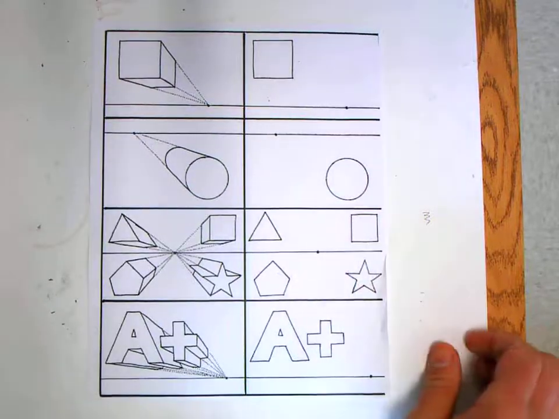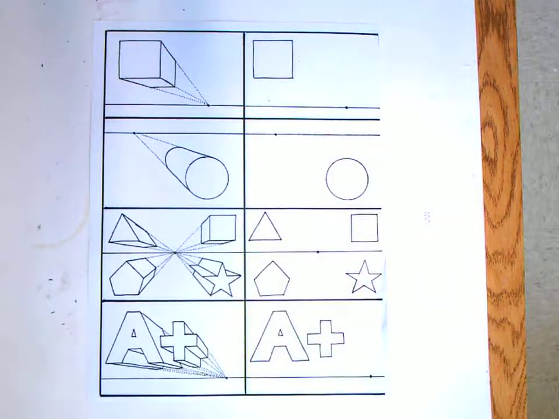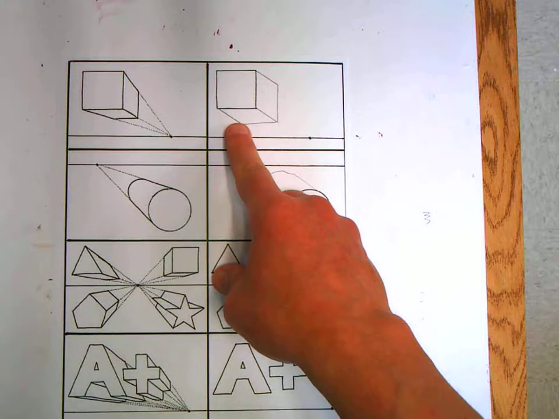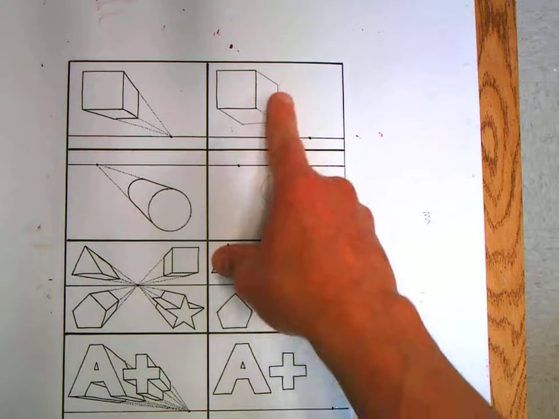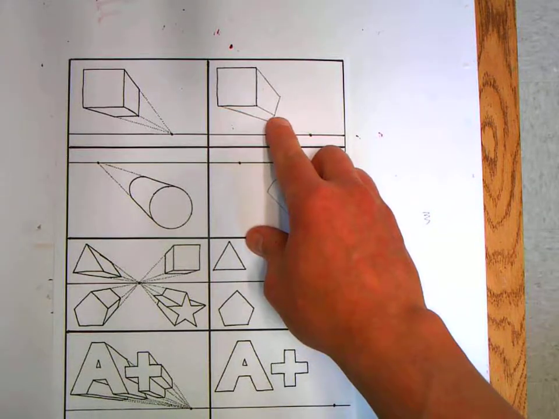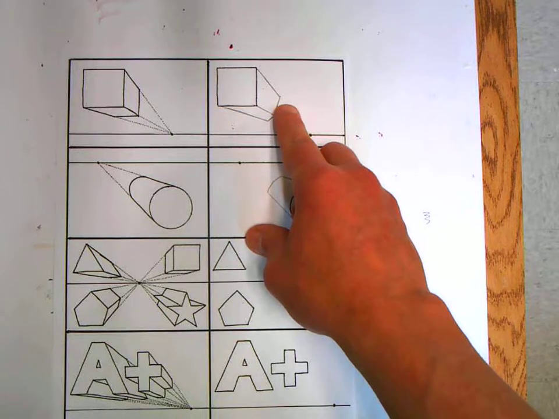Alright, it looks like this, and this is typically the most common mistakes I see. One is this, and this is a problem with the angle of these three lines. Another mistake I see is this, and here's a problem with the back edge of the prism.